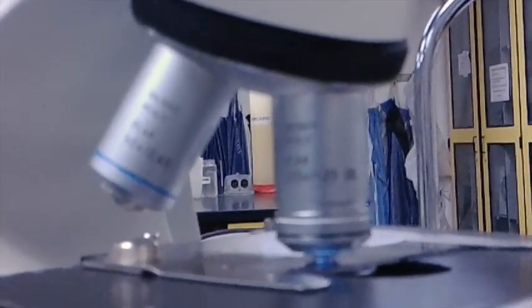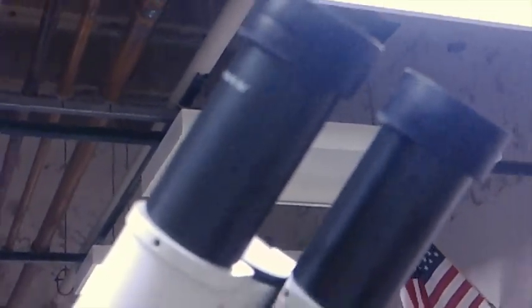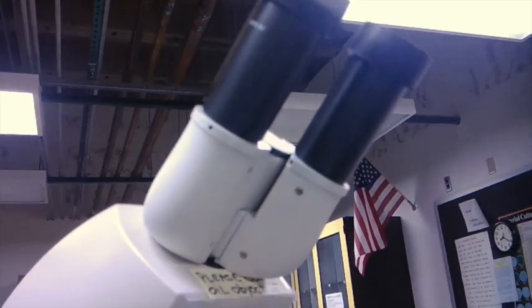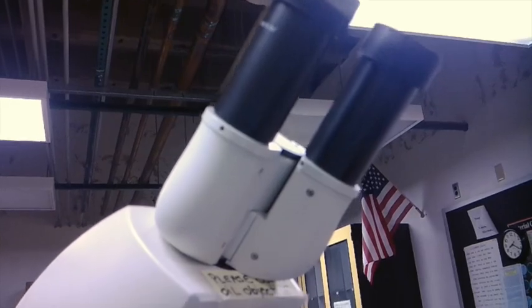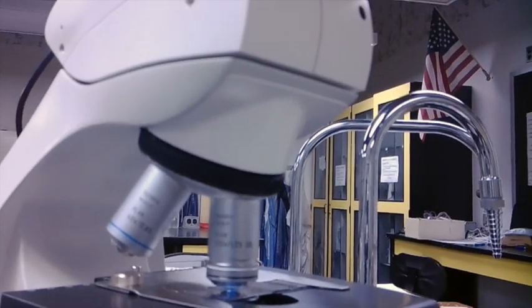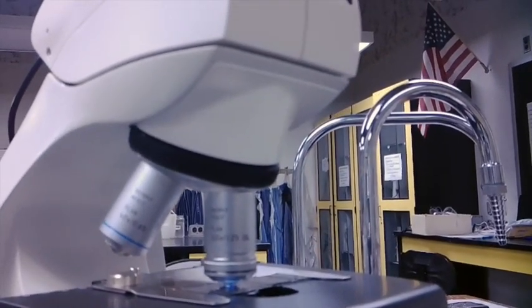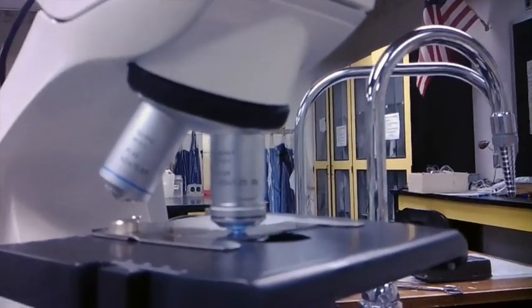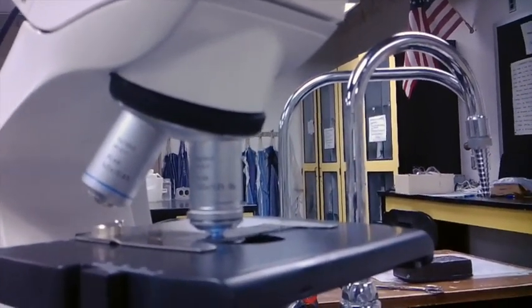Right now we have a 100x objective oil immersion lens, and you multiply that by 10x, which is the resolving magnification of your ocular lens. So 10 times 100 is 1000x. That means here you'll have a total magnification of 1000 times, or 1000x.